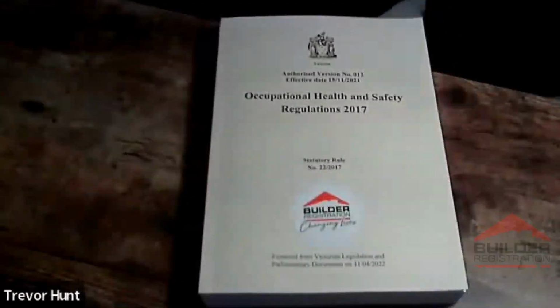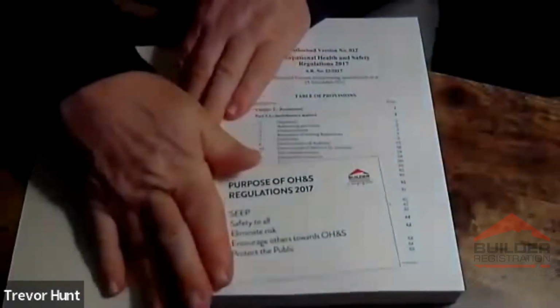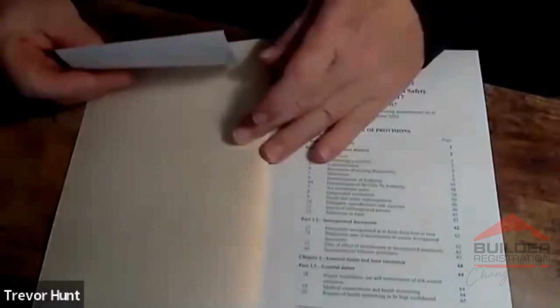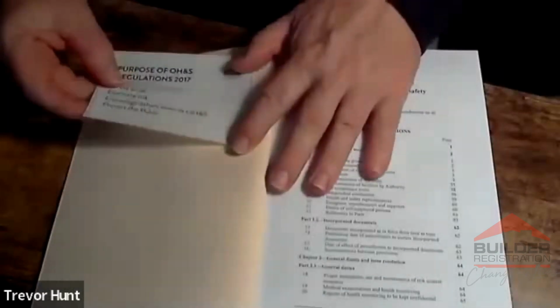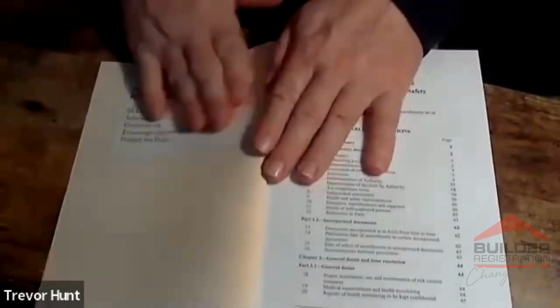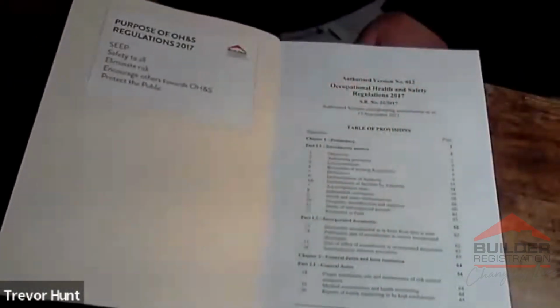Be our OHS regulations. We do have a single sticker on the inside, which is the purpose of the OHS regulations, which is touching on SEEP. Okay, purpose of the OHS regs.